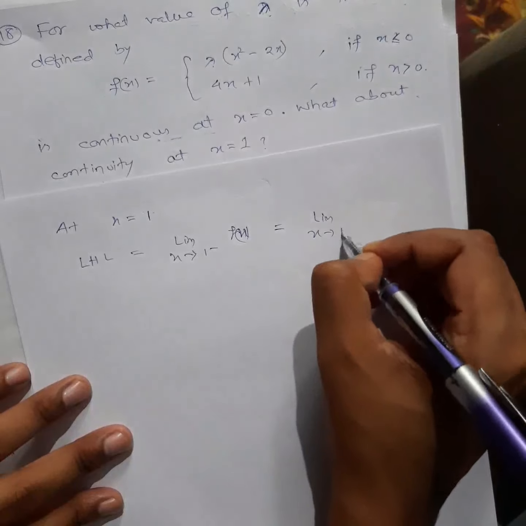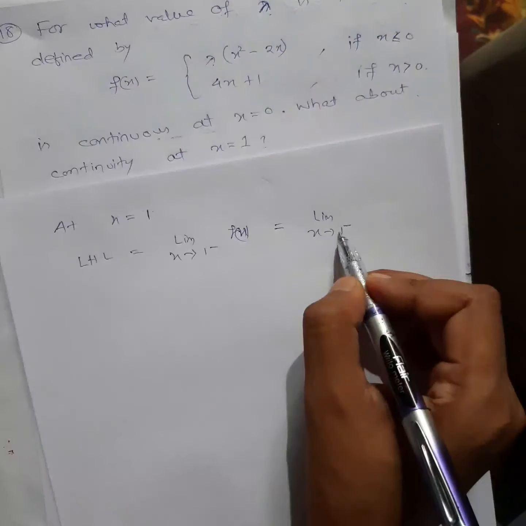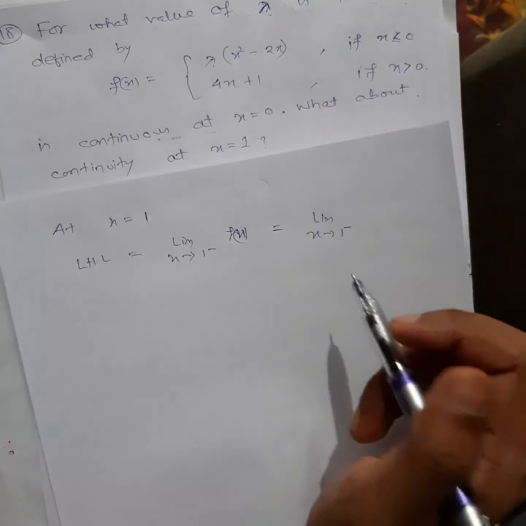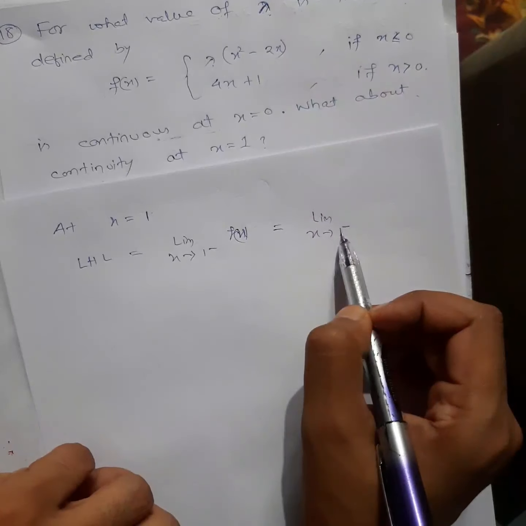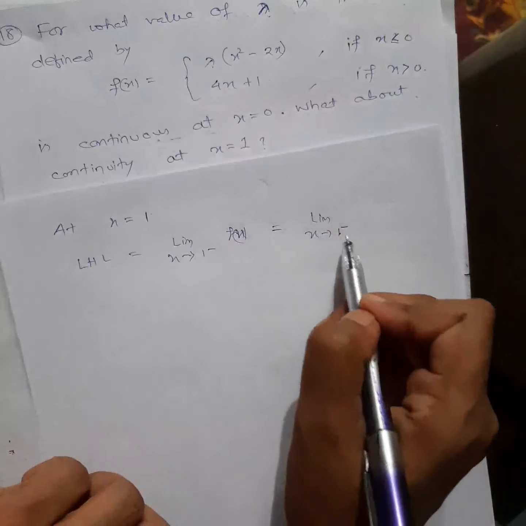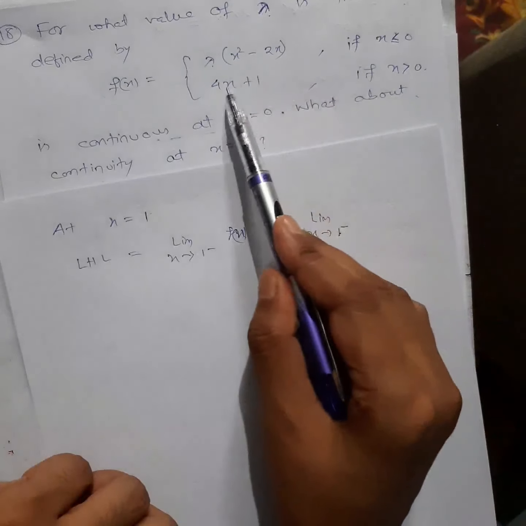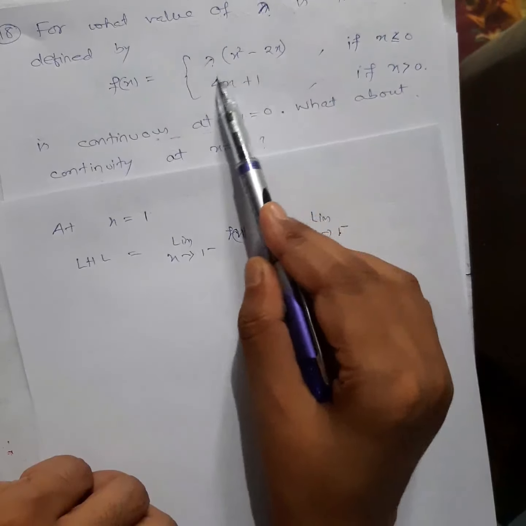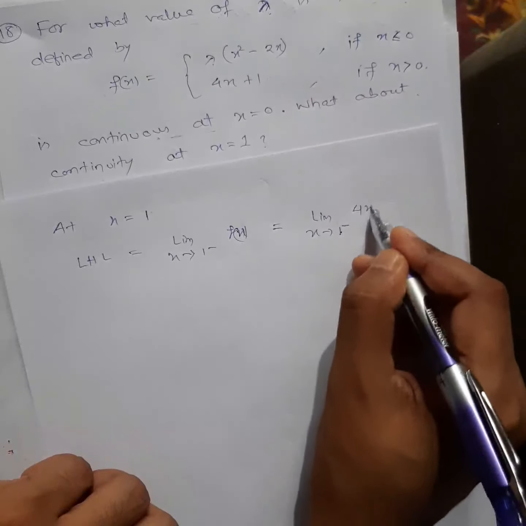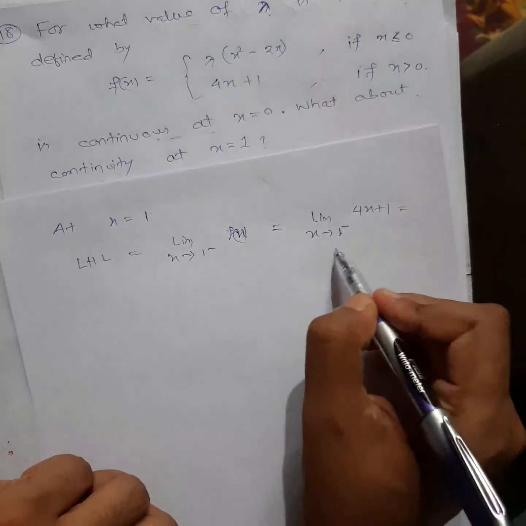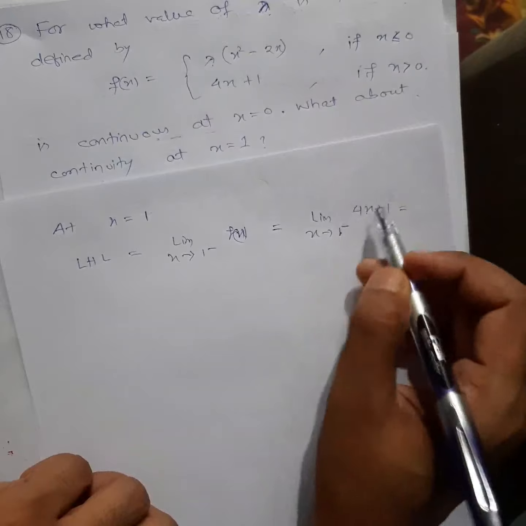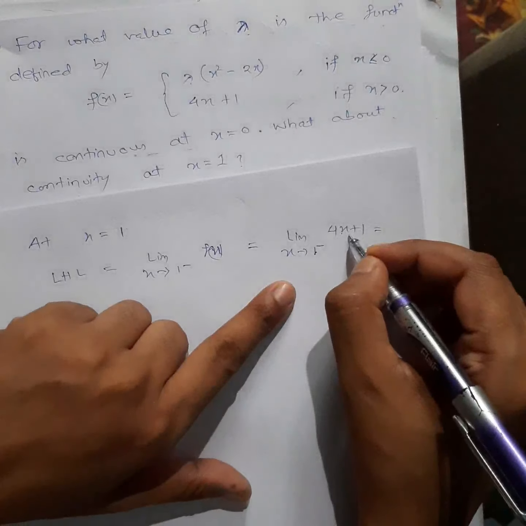Limit x tends to 1 minus. Now 1 minus means which value will you take? 0.9999 like that, right? Very close to 1 on your left. So if you take 0.99, what does it mean? You will take a value greater than 0. So x greater than 0 means which function? 4x plus 1, which is equal to how much? Now can I put 1 directly, because this is a defined value, right? I hope you can understand.